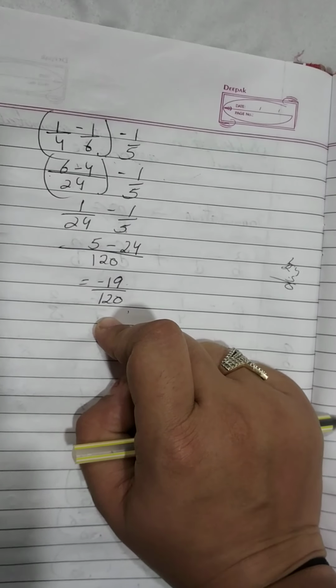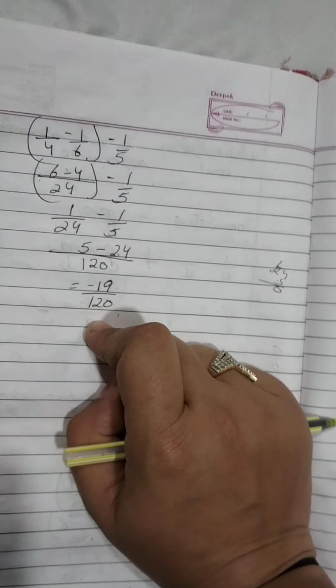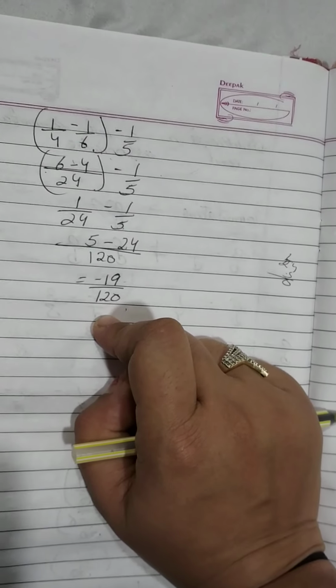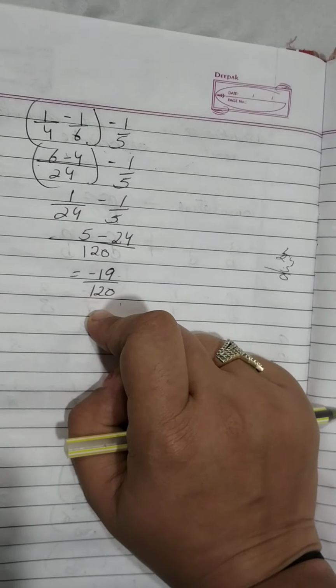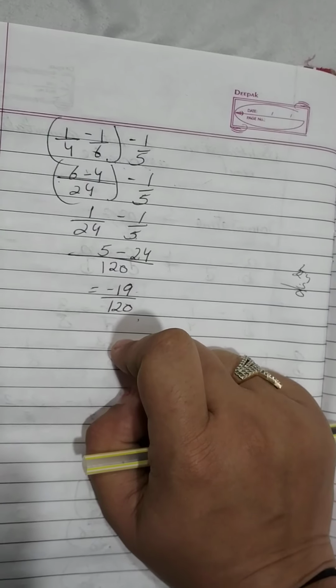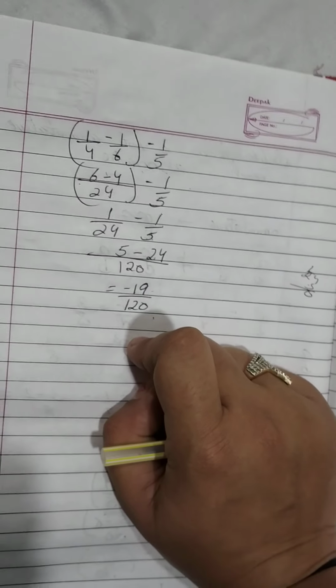In both the cases, my answers are coming different. Therefore, it is not associative also. Okay. So, subtraction is neither commutative nor associative. Only the closure property holds in subtraction. This was the properties of addition and subtraction.